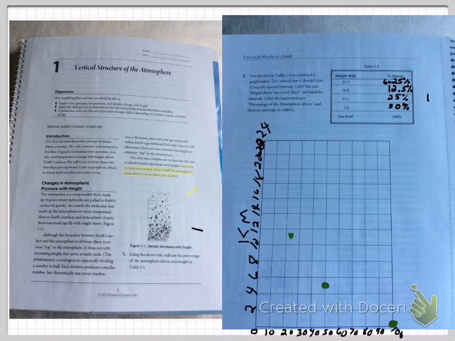Whoop! Come on, stylus, work for me. Right there. And then finally, 22.4, which I got squishy on the top of my y-axis. Just be careful when you're writing. You guys can do this cleanly. Will be the 6.5 kilometers.